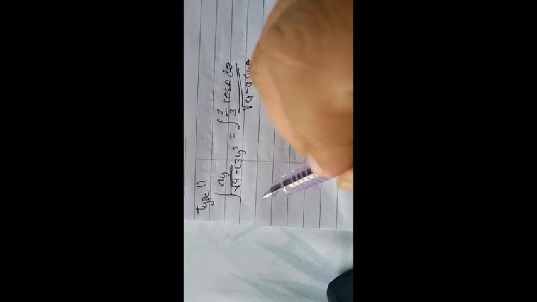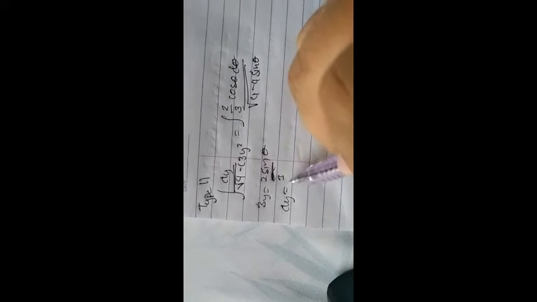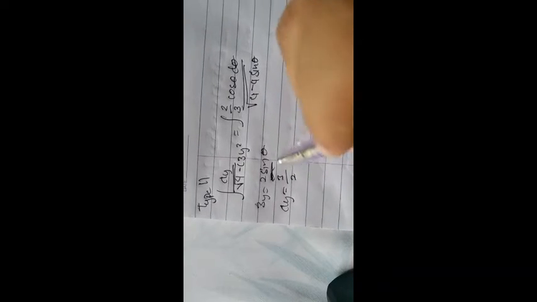And then we're getting our 3y in dy here. Let our 3y equal 2 sine theta over, by the way, this will be our derivative, 3 halves cos theta d theta.